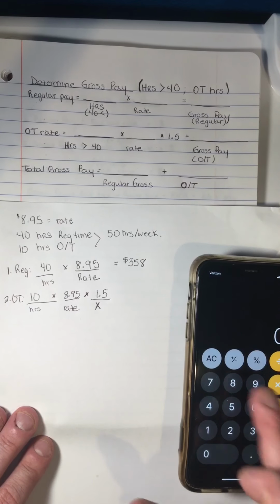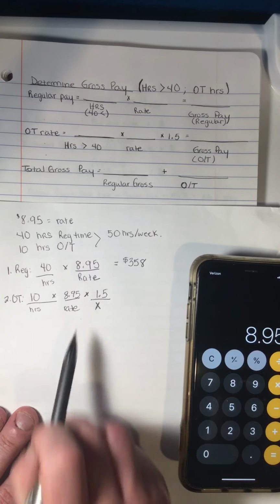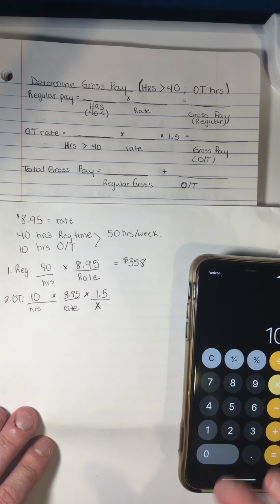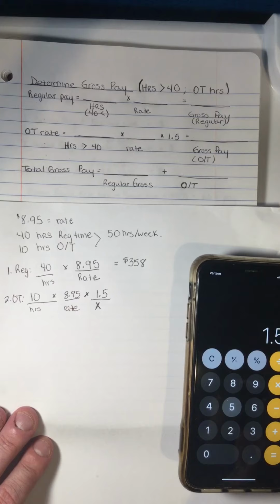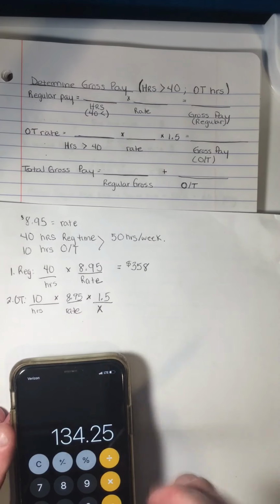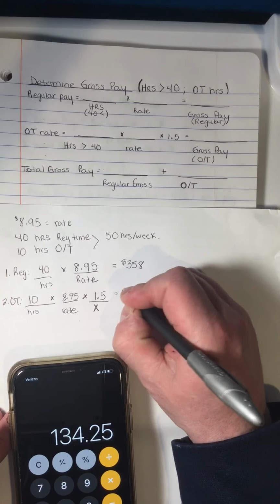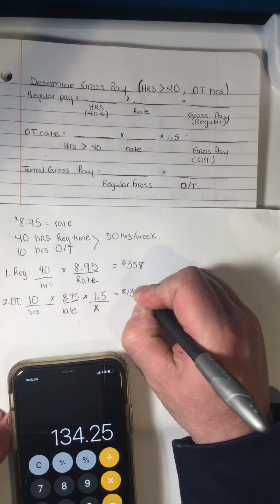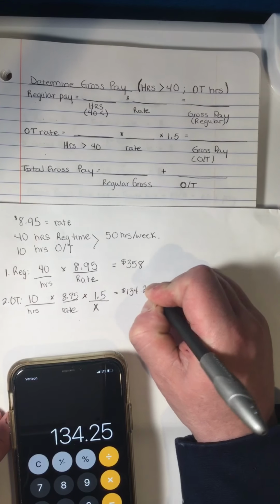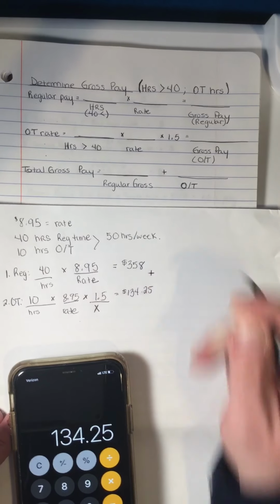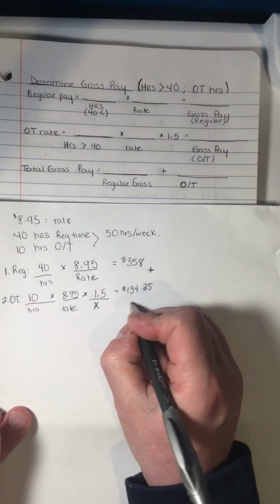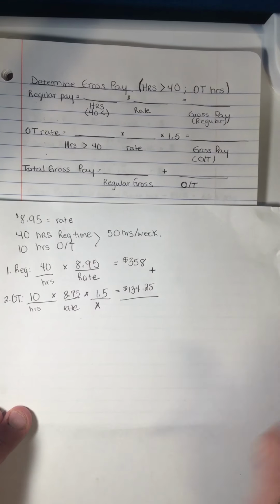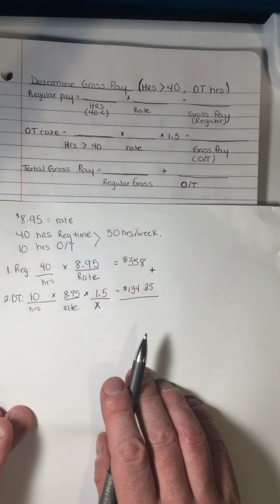So now let's open this up. 8.95 times 10 times 1.5. So overtime, you earn $134.25. We're going to add these together, which is our step 3.